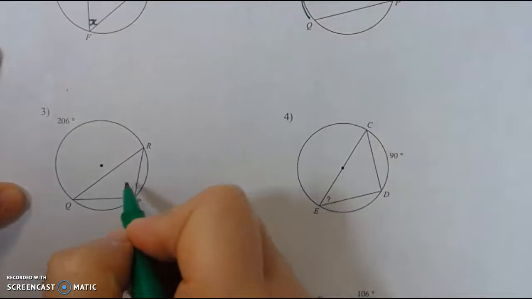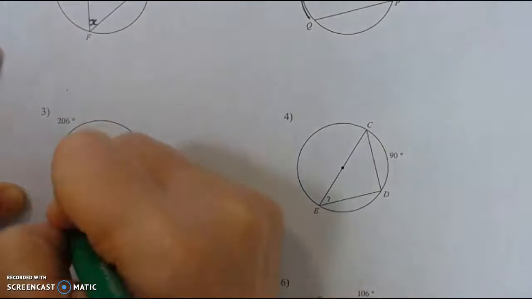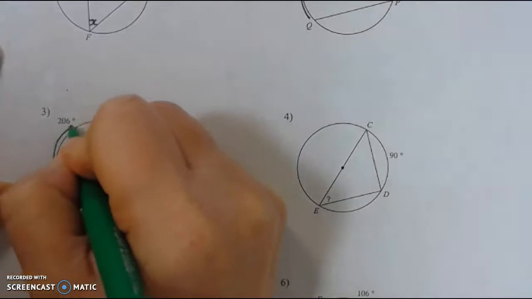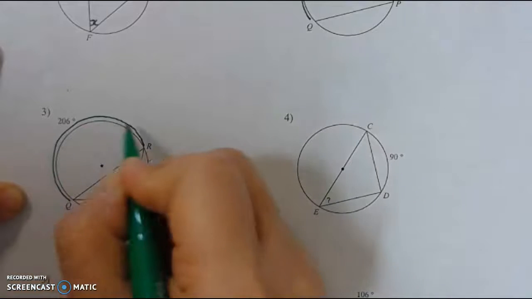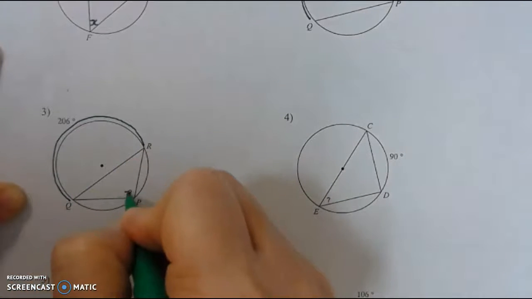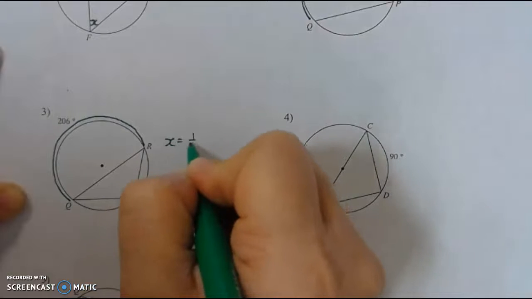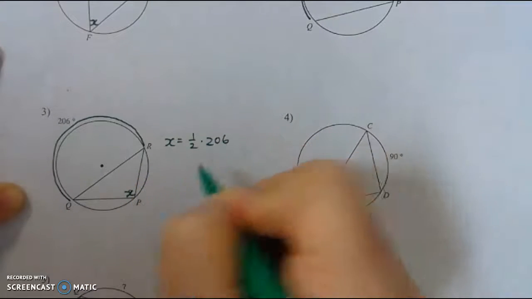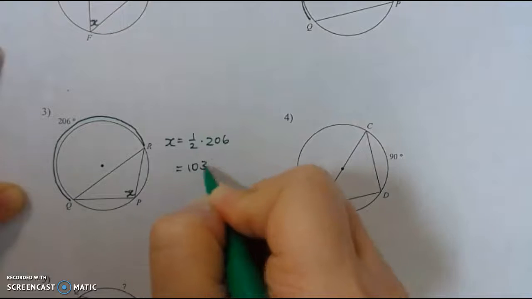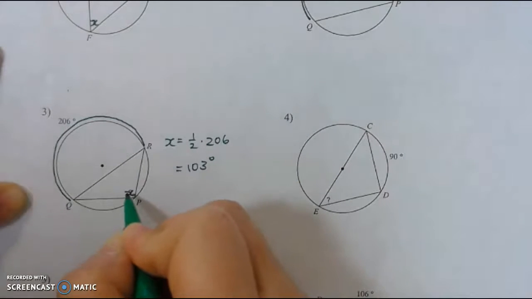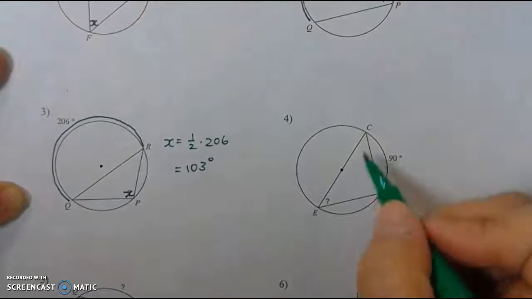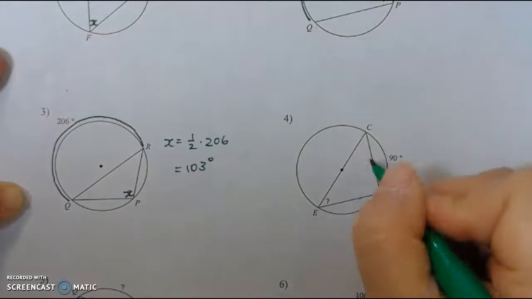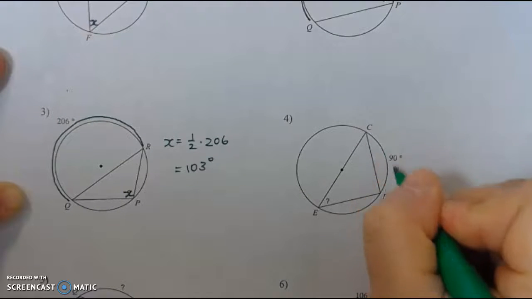Number 3. Okay, we're given this arc measure to be 206 degrees. And this angle QPR is intercepted by the arc QR. So if I call this X, X is going to be half of, again, the arc measure 206, and that's going to be 103 degrees. And again, does this angle look like 103 degrees, which is slightly bigger than 90 degrees? Yeah.